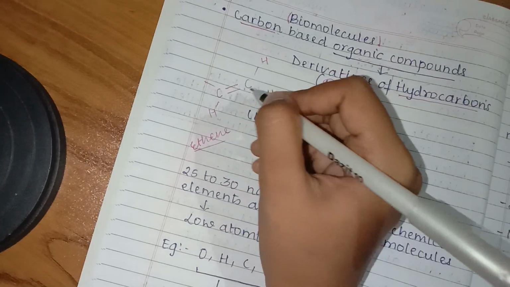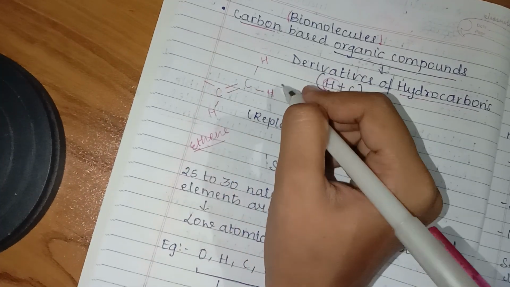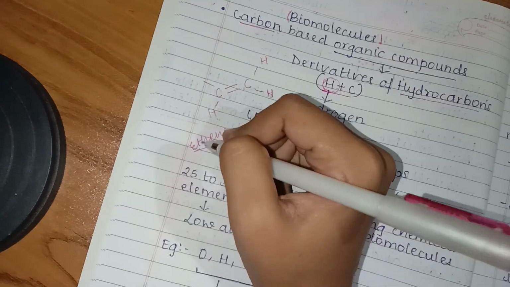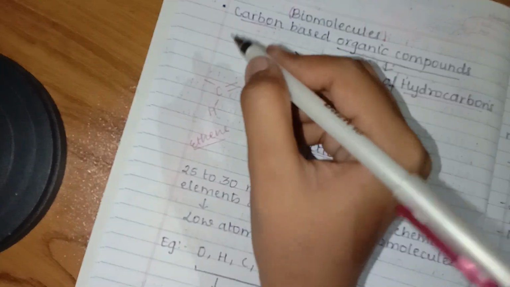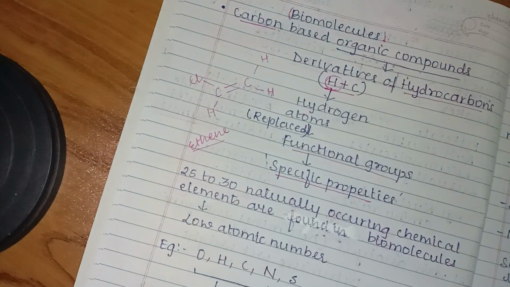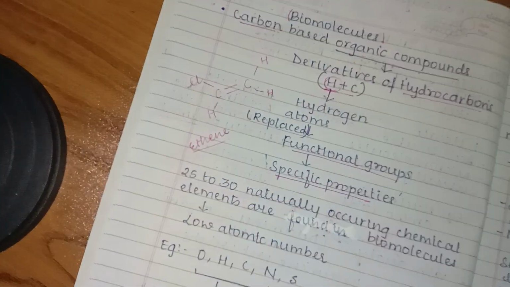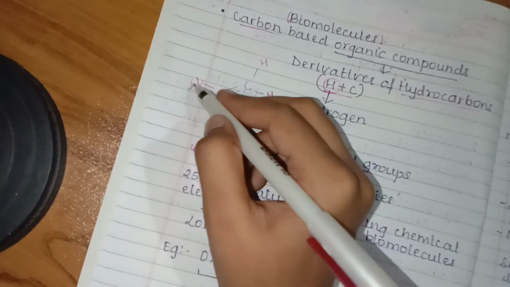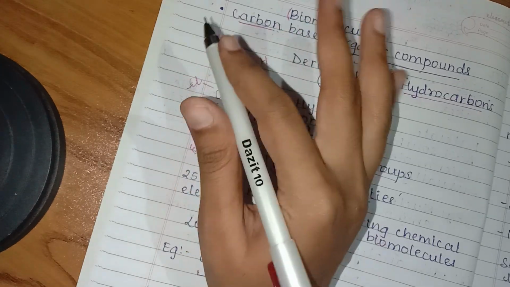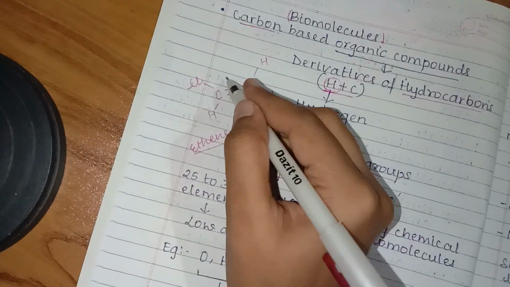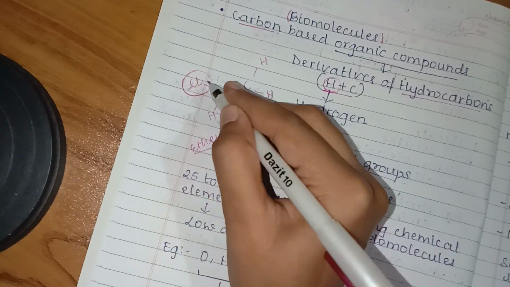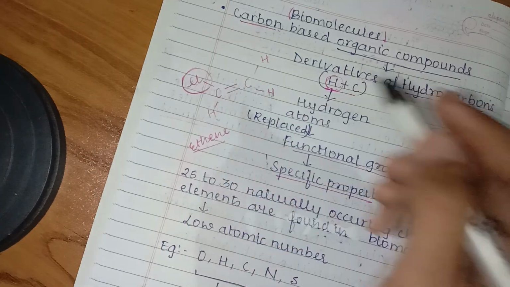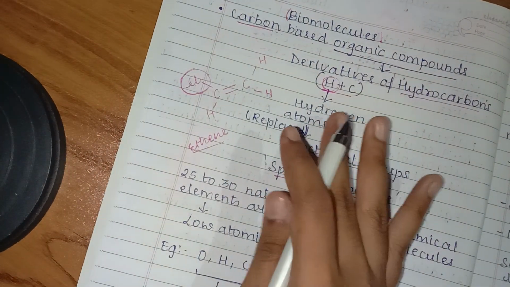It has a double bond, and the classic chemical structure of ethene will have a hydrogen over here. But let's say there is a chlorine group over here. Now the whole properties of this compound will change just because the hydrogen was replaced with chlorine. So this is what I was trying to tell.